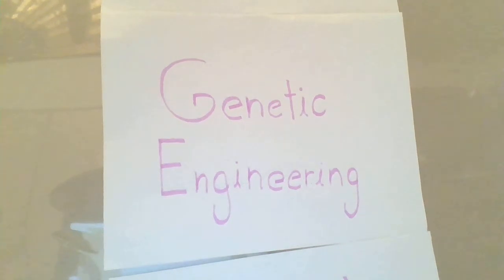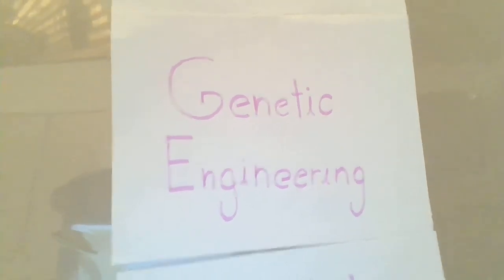Genetic engineering. You may be asking yourself a variety of questions about genetic engineering, such as how does it work? Is it practical? Well, to answer all these questions, we need to first look at what is genetic engineering.